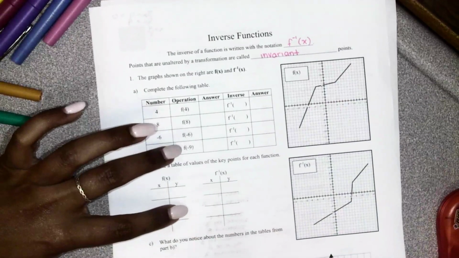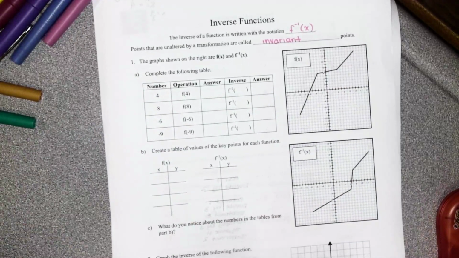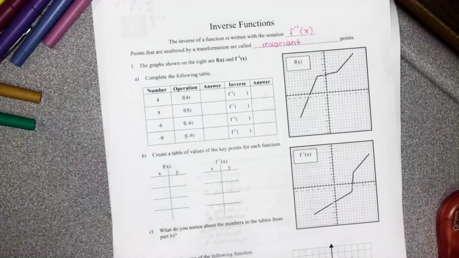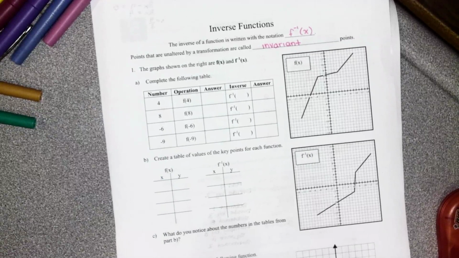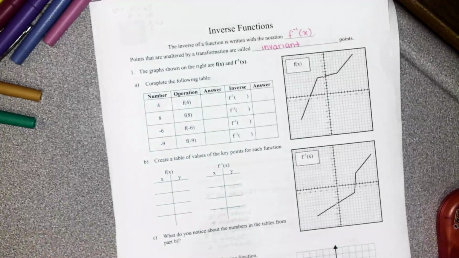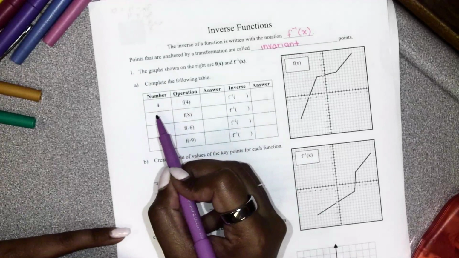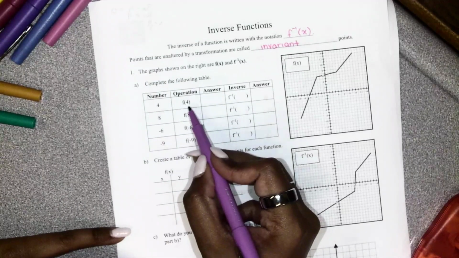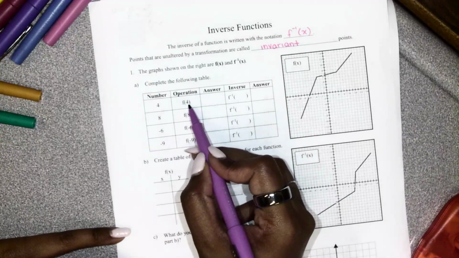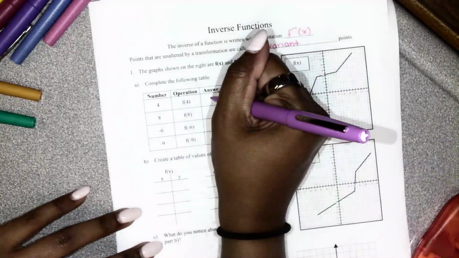So we're going to ignore these two graphs for a second. We're just looking at these tables. It says complete the following table. So that is what we're going to do. Here's a number. You have a number 4. And then it says evaluate the function at the value of 4. And our answer is 7.